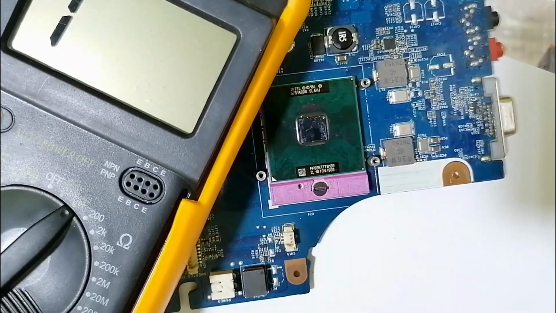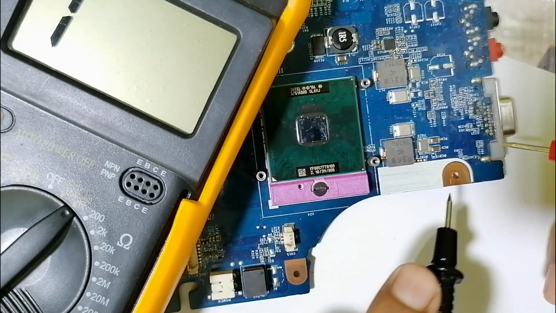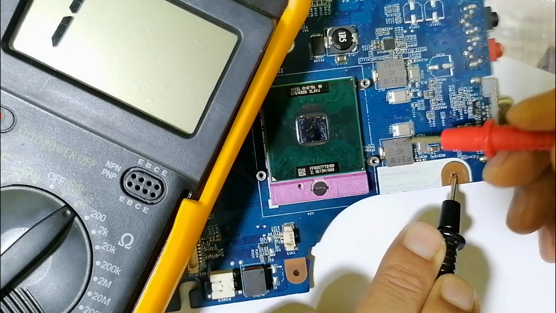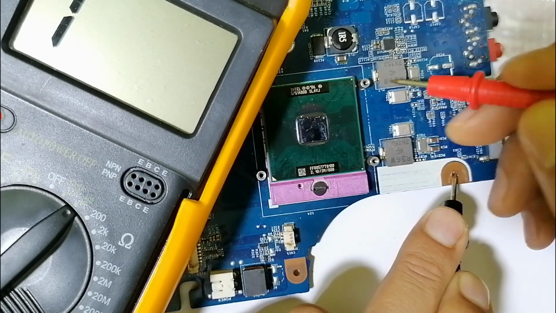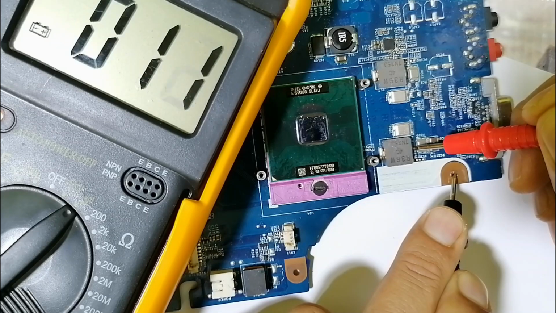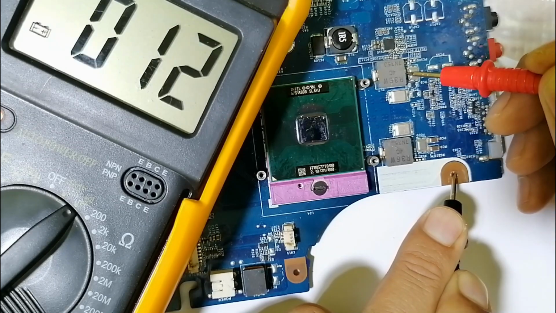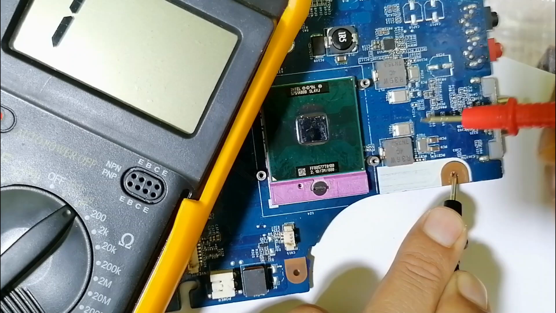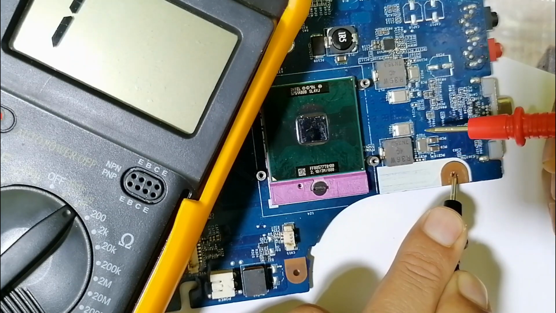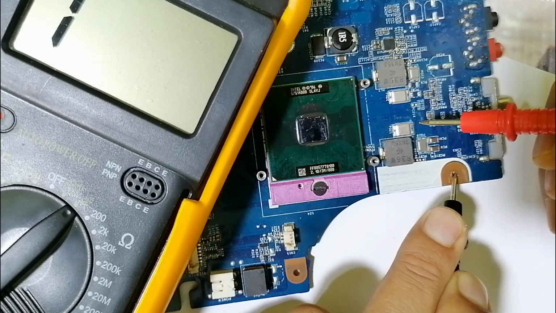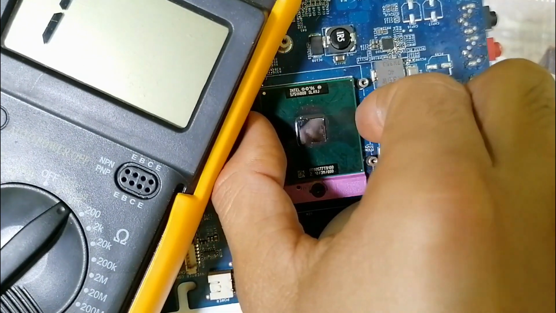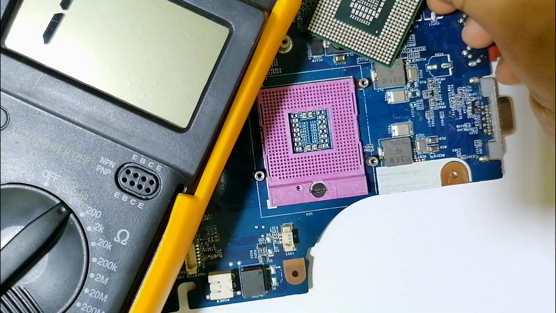So let's check this motherboard, for example. If we check between ground and these two inductors, which belong to the CPU circuit, you see we get a low reading. But if I remove the CPU, I will not get this reading. I will get a very increased reading. It could be 100 or more. So let's remove the CPU. Now the CPU is removed.